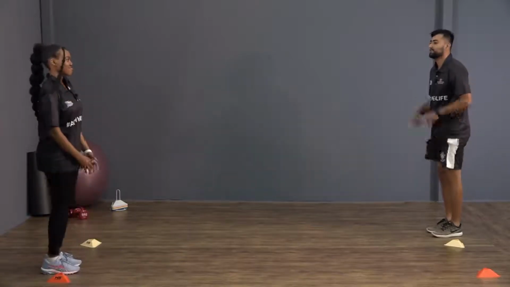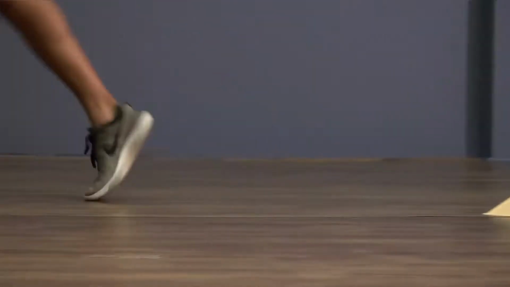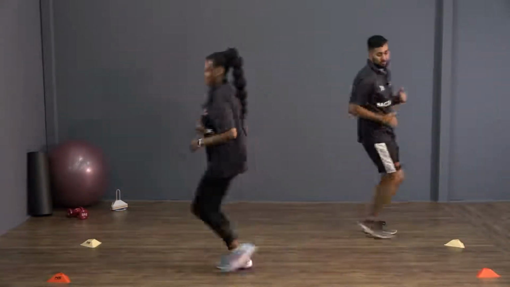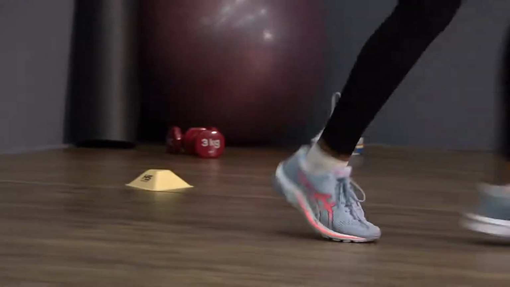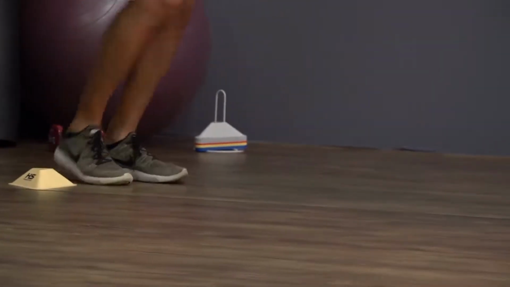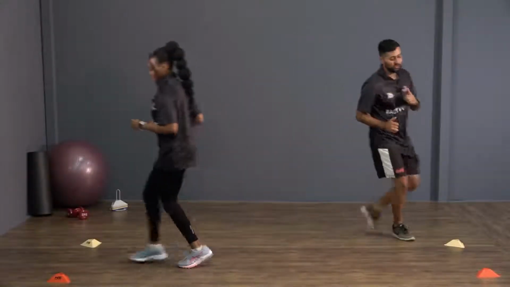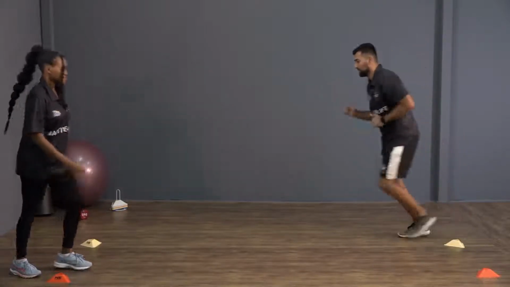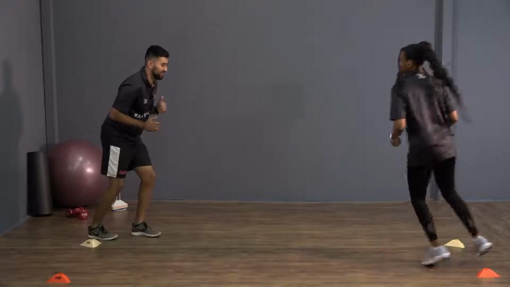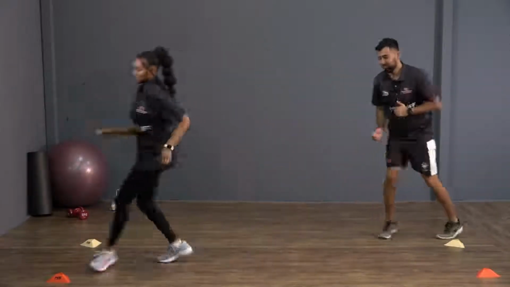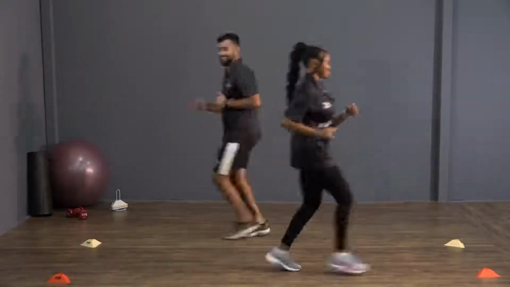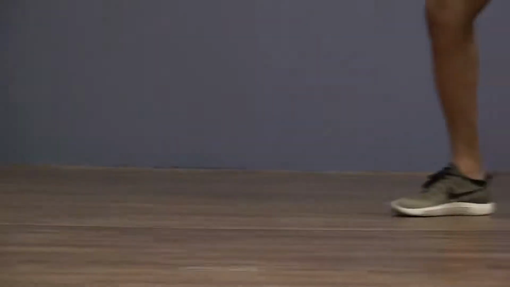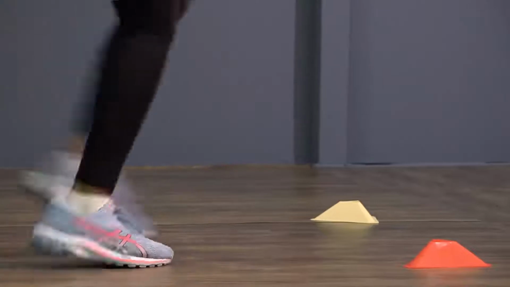Okay, and now let's jog it just to increase the heart rate. Get to the cone. Good. Now what I want you to try and do here, Zintle, is I want you to try and turn in a good position when you get to the cone, so you're ready to go to the next one. Let's go. And turn. Turn. Good. Okay, now let's try and go a little bit faster. Turn. Good. And pump the arms when you're running.